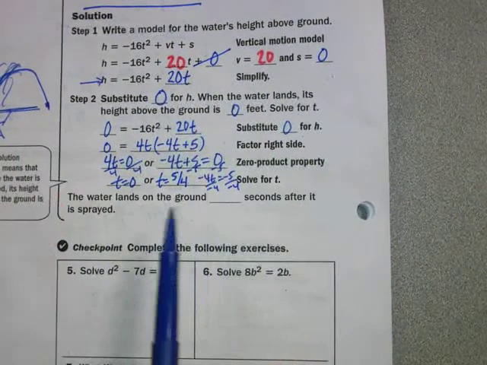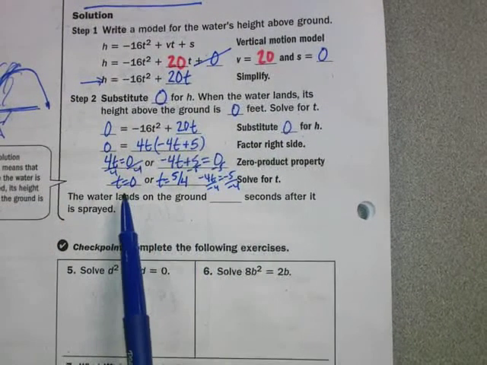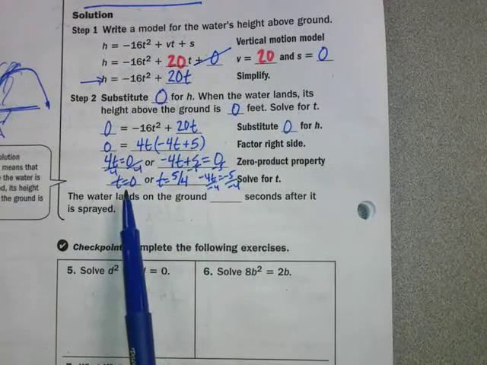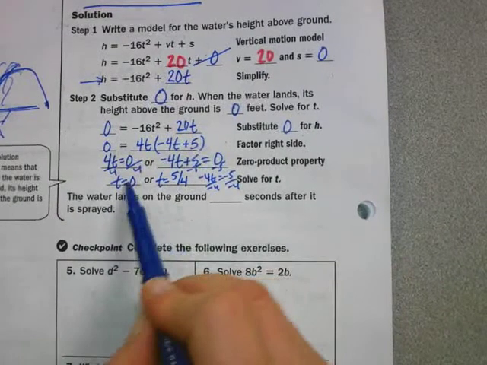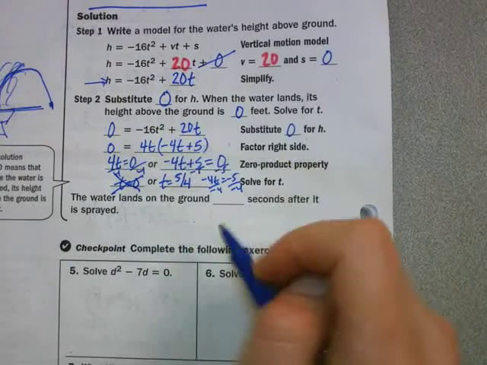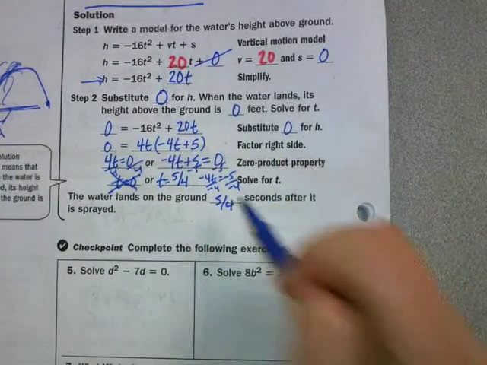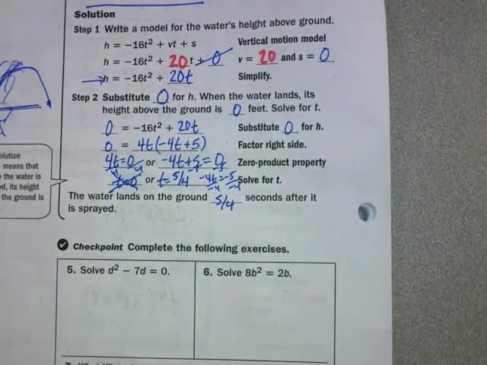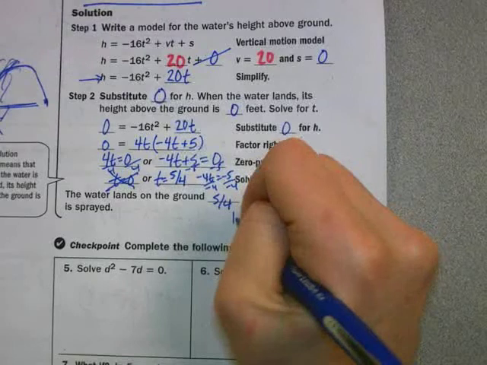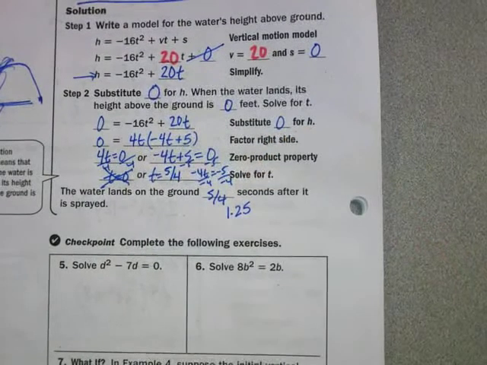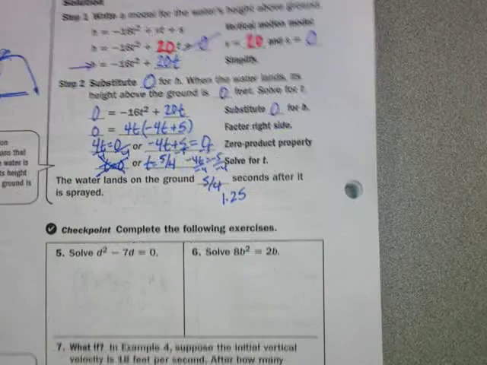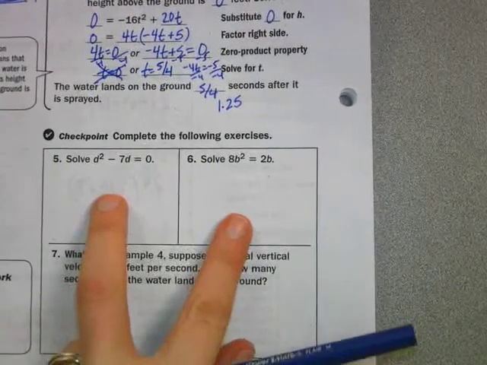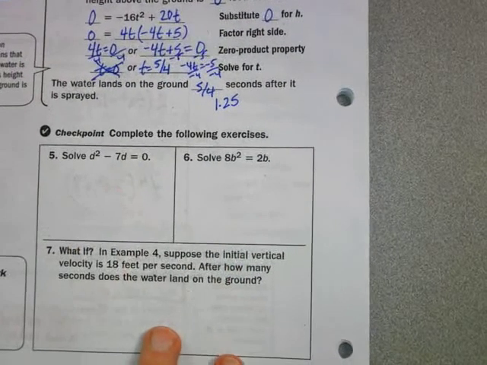All right, well, which one makes sense? After 0 seconds, could the water go up in the air and then land back down on the ground? No. So this one's not realistic for the real world. The only one is 5/4 seconds. And you're not going to say 5/4 seconds, will you? You'll say 1 1/4 seconds or 1.25 seconds. Okay, so pause the video, and you're going to try 5 and 6, and then I'll also do 7 with you, or you can try it on your own if you think you're ready.